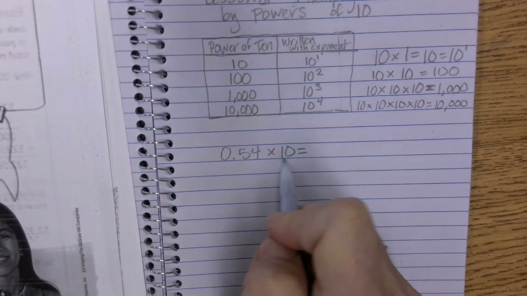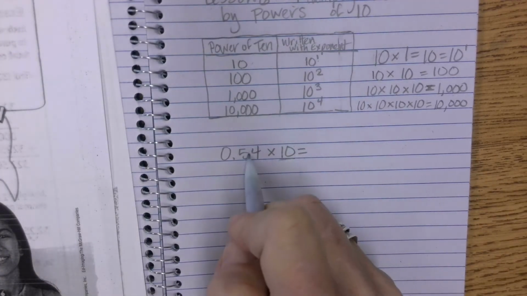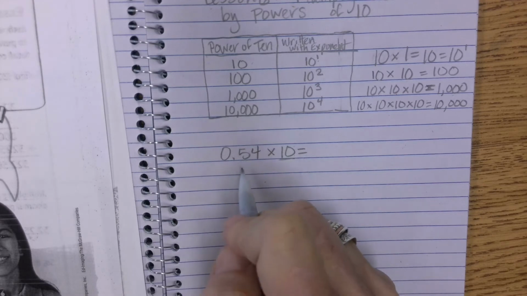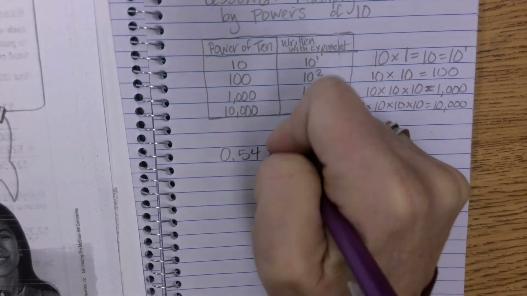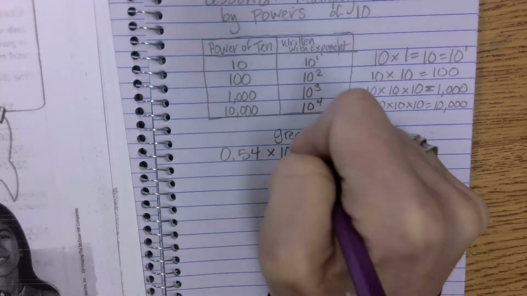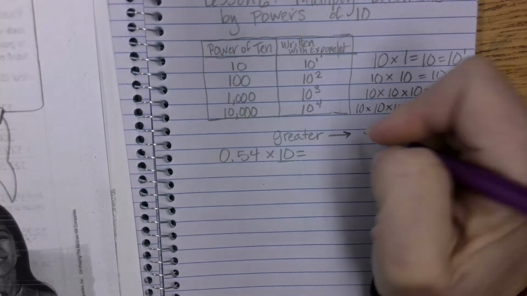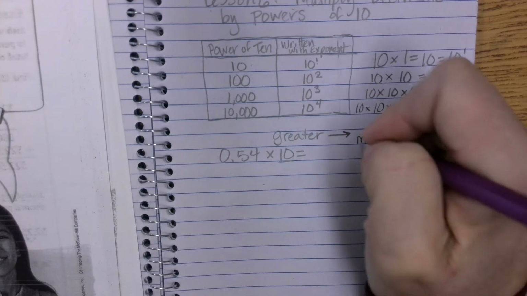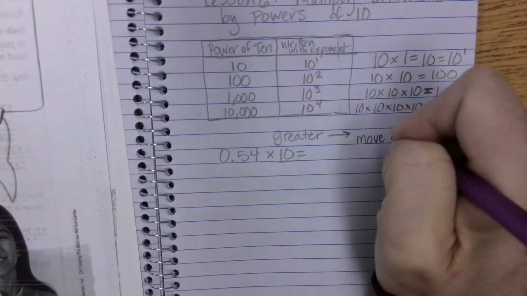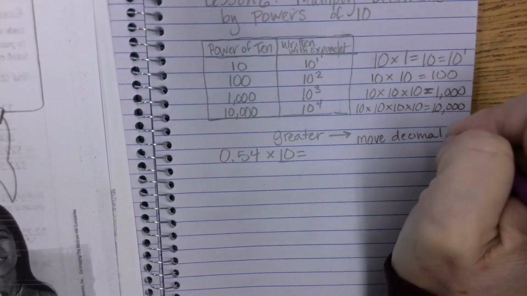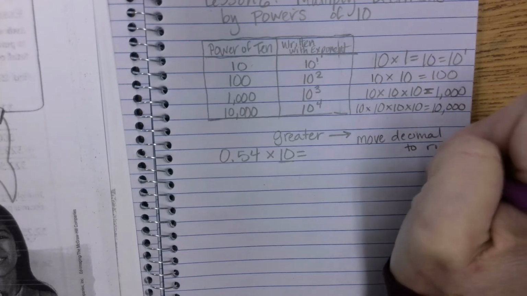So if you know that this is multiplying by 10, we want this one to be 10 times greater. And if something's going to be greater, we're going to move the decimal that way, okay? Move decimal to the right to make the number bigger.